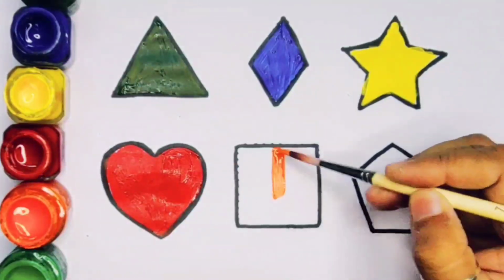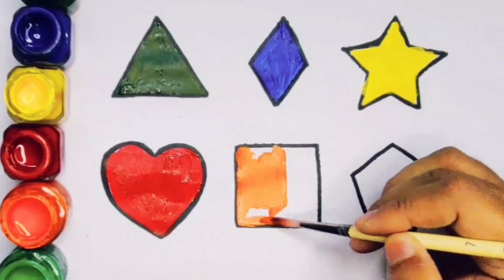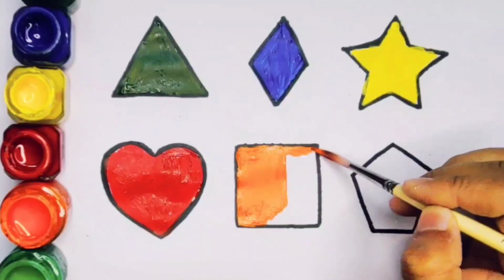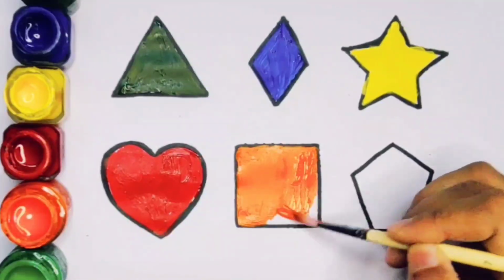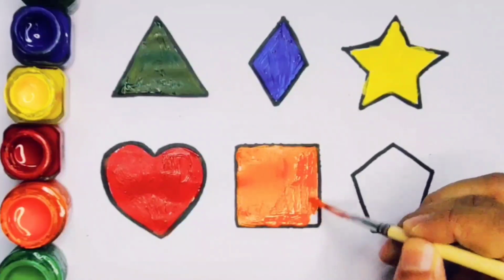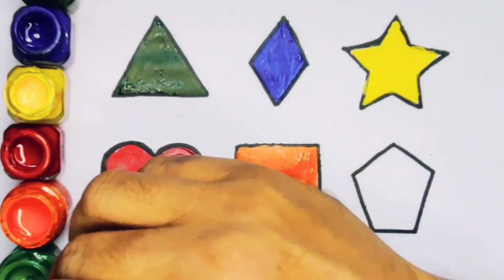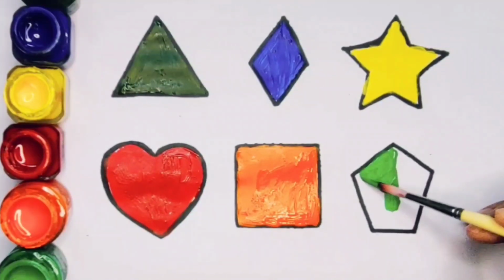Next, orange color, square. Next, green color, pentagon.